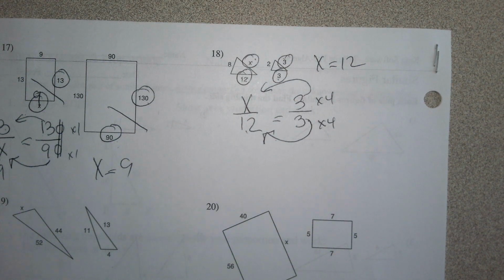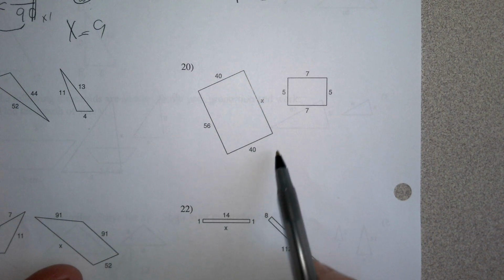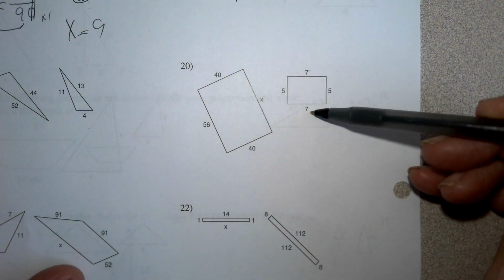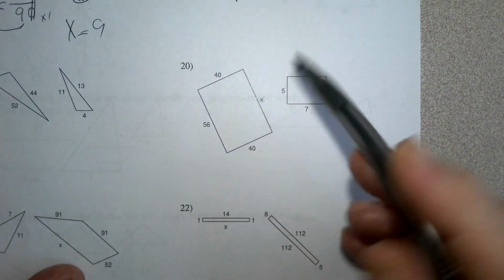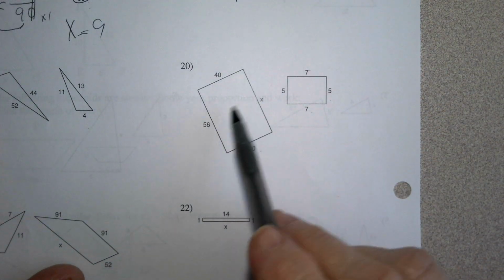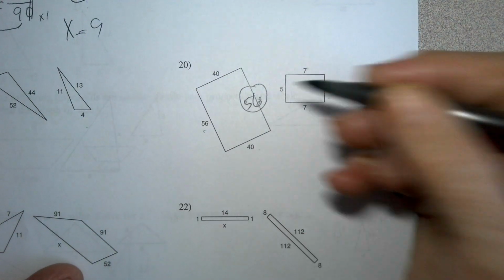And then this one is, we're going to do this mental math on this number 20. If 7 equals 7 and 5 equals 5, 40 should equal 40. And who knows what this X is going to be? 56. So the side ones will be equal. So I'm not even going to do any work on that.